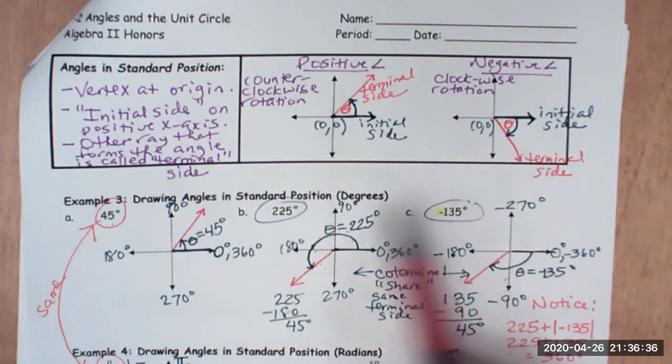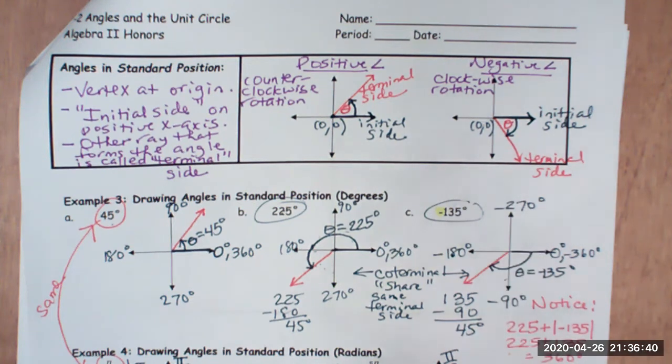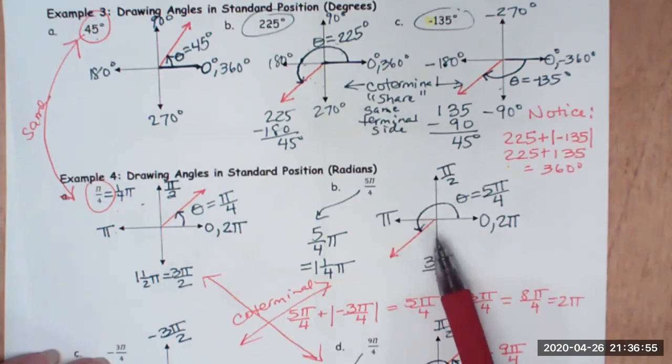So adding or subtracting 360 gives us coterminal angles. And I could do that an infinite number of times. So for any given angle, we have an infinite number of coterminal angles by adding or subtracting multiples of 360, or in the case of radians, multiples of 2 pi. Okay?